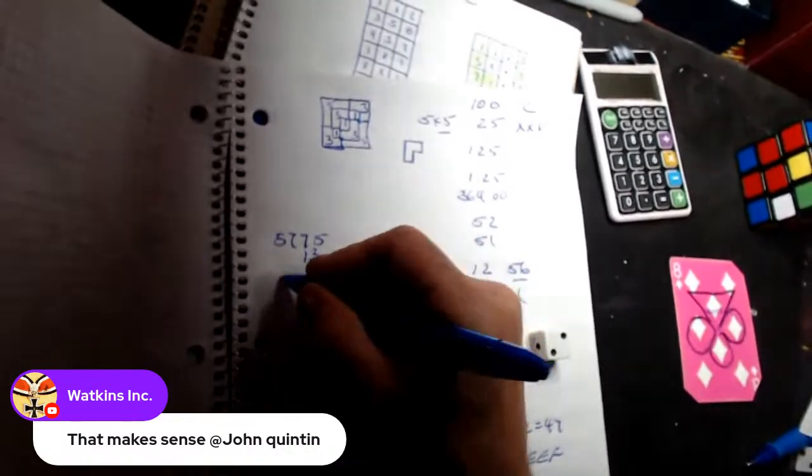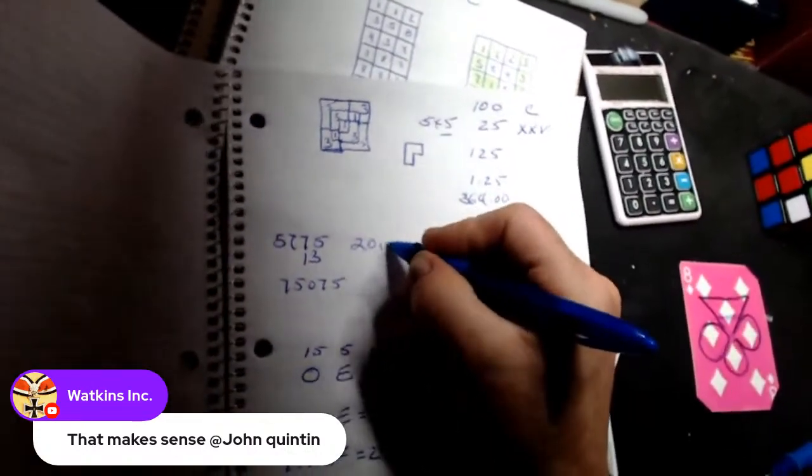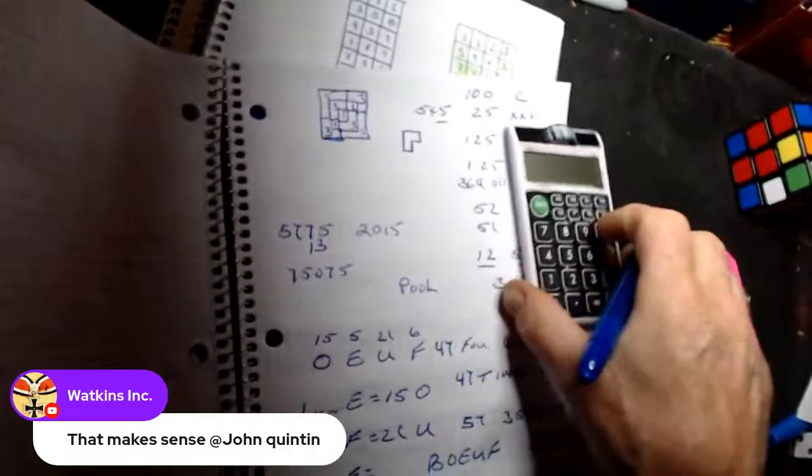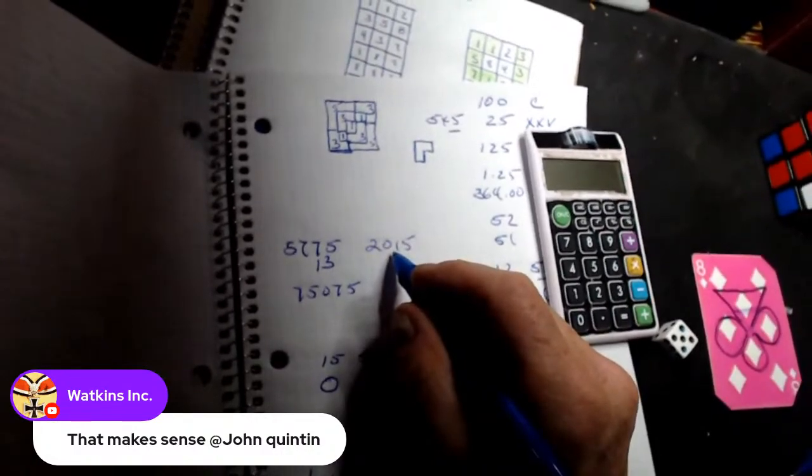because when you did this, and 2015, I'm going to explain it to you. This is Hebrew calendar time. This is 2015.